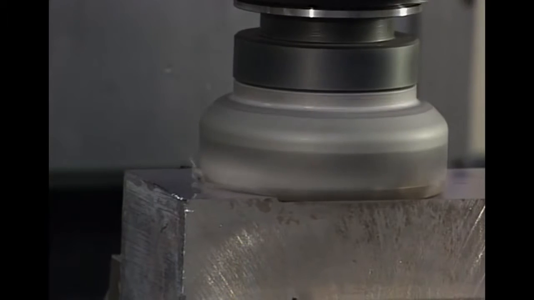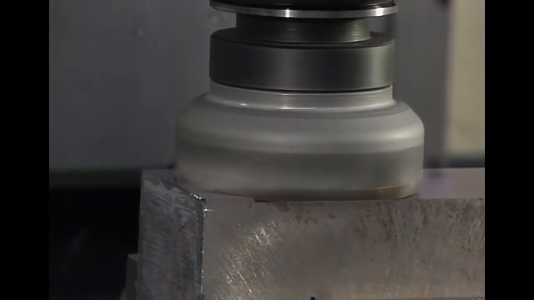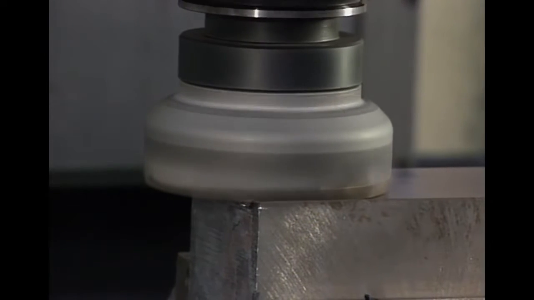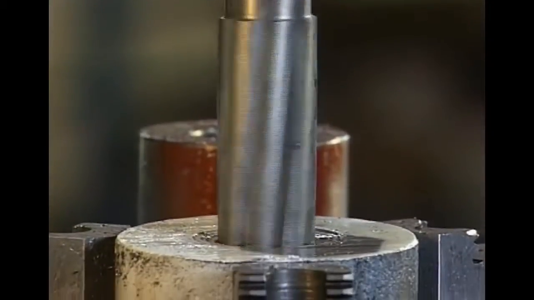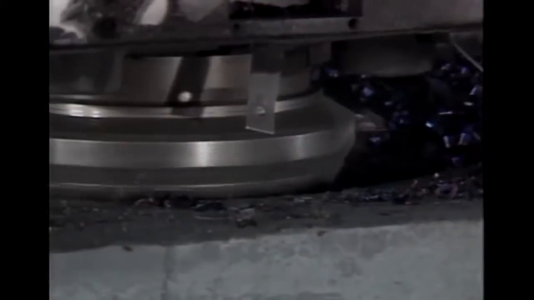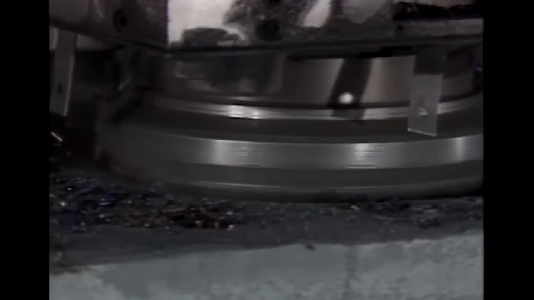A multi-point tool has two or more chip-producing edges on a common body and is rotated to cut. Some examples of multi-point tools include face milling cutters, end mills, drills, reamers, and taps. Let's explore multi-point tools by focusing on face milling cutters.